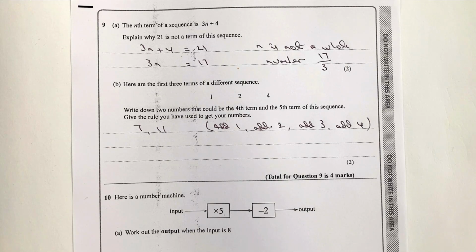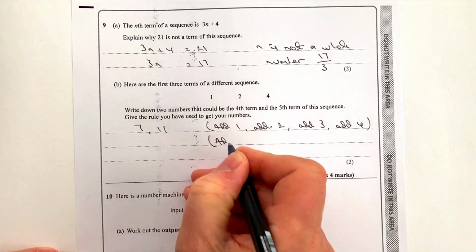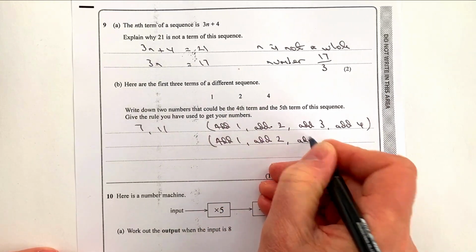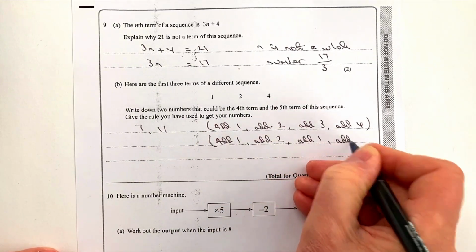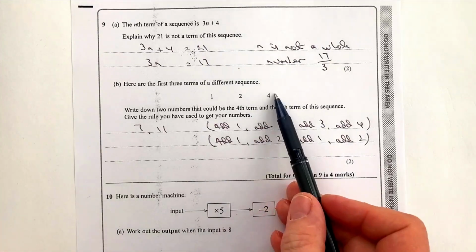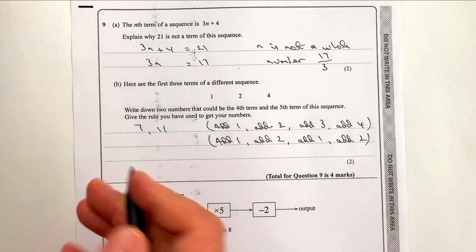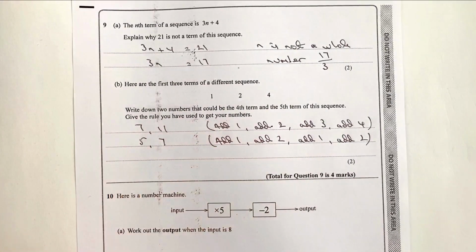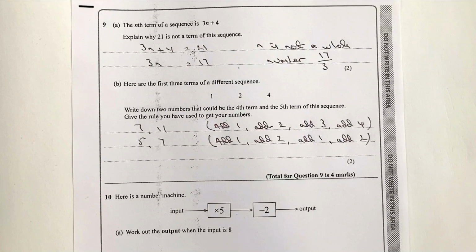Okay, the other one that we could have is we could just add 1, add 2, add 1, add 2. So there's quite a few variations on these. So add 1, add 2, and then back to add 1, add 2. In other words, if we add 1, we're going to get 2. Okay, and then we add 2, we're going to get 4, then we're going to add 1, so we're going to get 5, and then we're going to add 2, so we're going to get 7. So that's a possible one. Okay, you can have a bit of fun with these, I guess, if you wanted to.